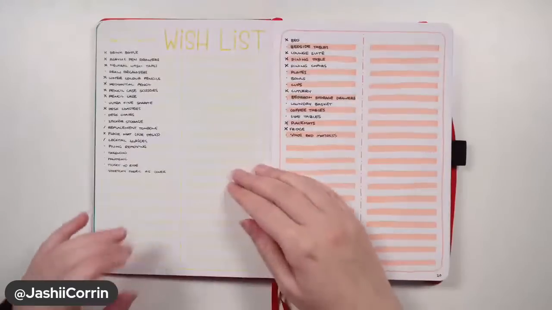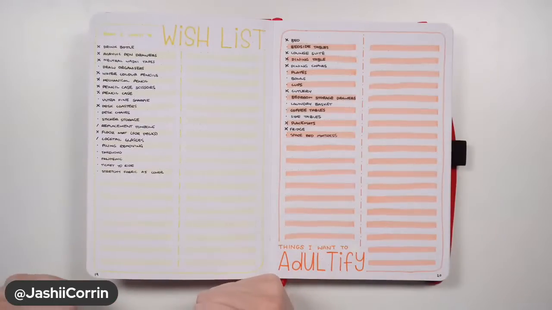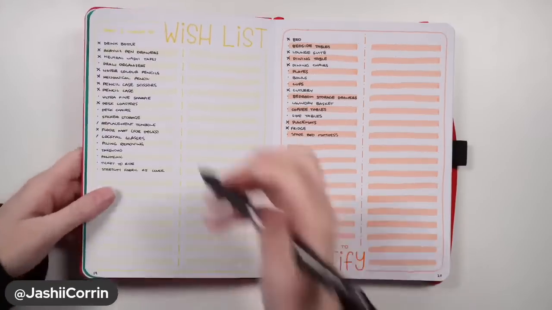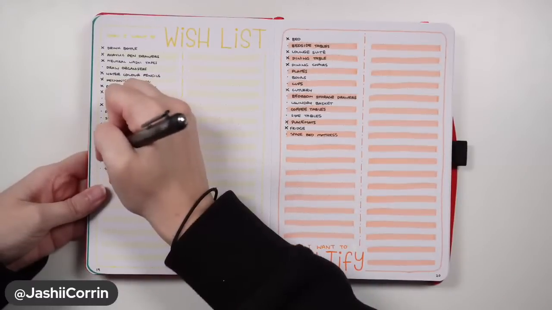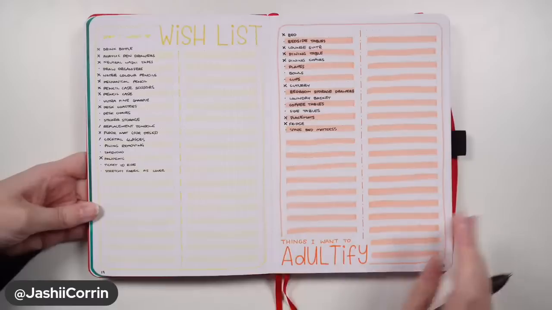But moving on. So we have my wish list. We've still got stick storage, replacement tombows, cocktail glasses, pilling removers, Takenoko, Pandemic, Ticket to Ride. Well, spoilers. But I just bought Vogel Pandemic for his birthday. So we can cross that one off. Yeah.